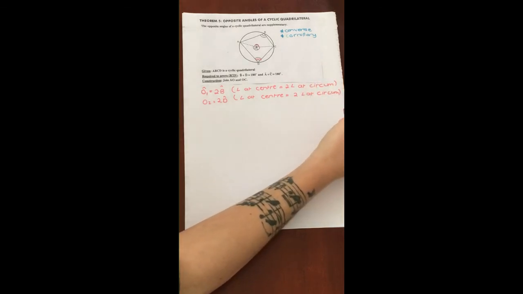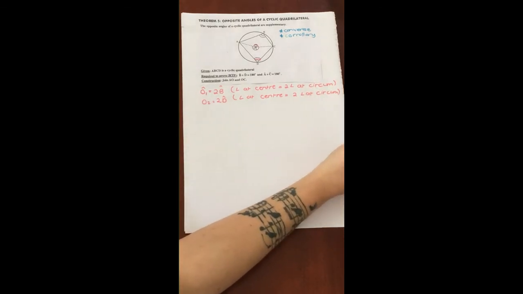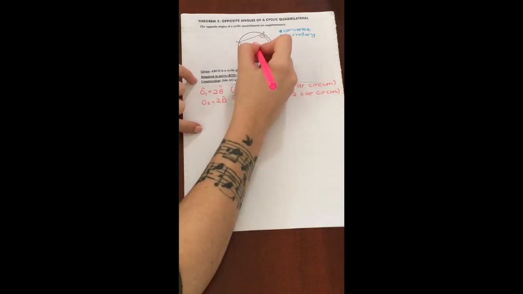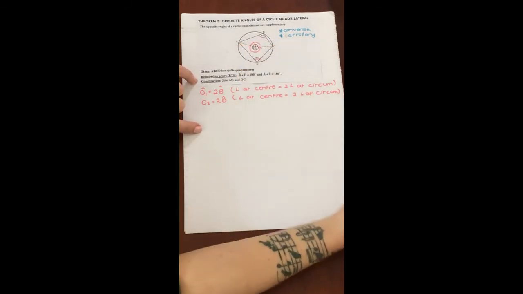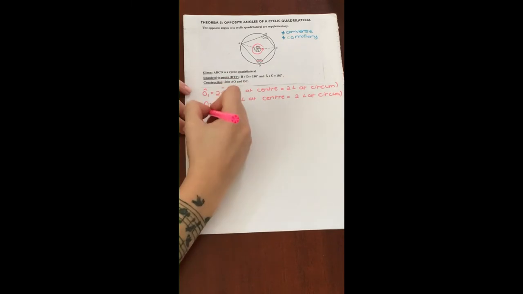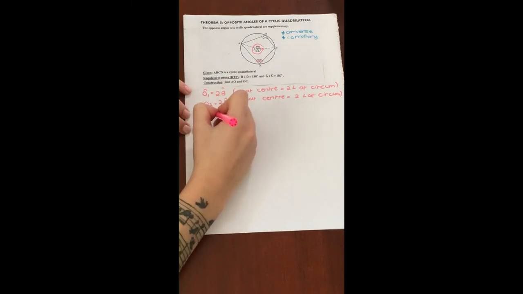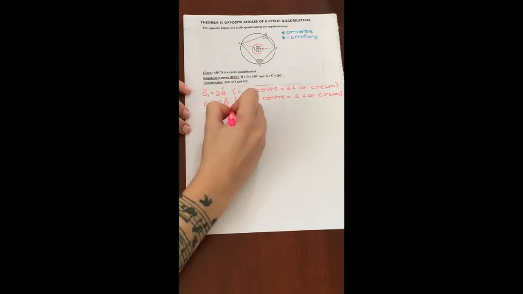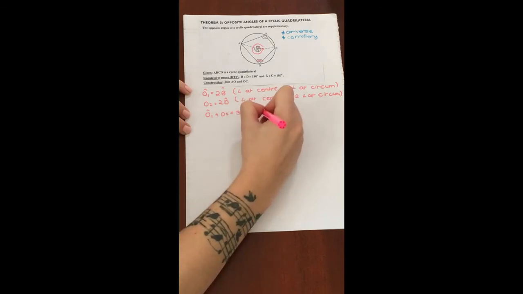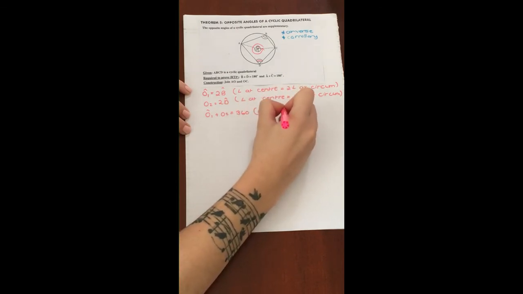But what do we also know about this angle O? What is this whole thing here? That whole thing is a revolution. What do you know about revolutions? They add up to 360. So angle O1 plus angle O2 must be 360, because a revolution is 360.